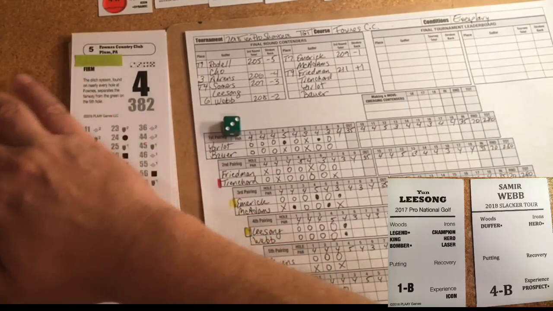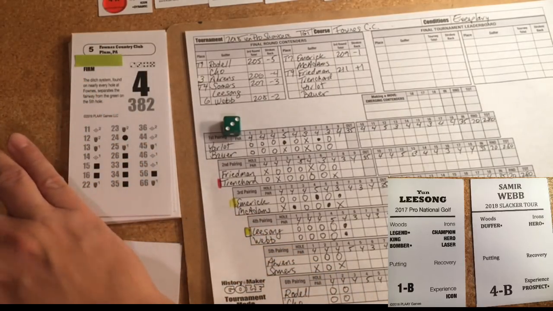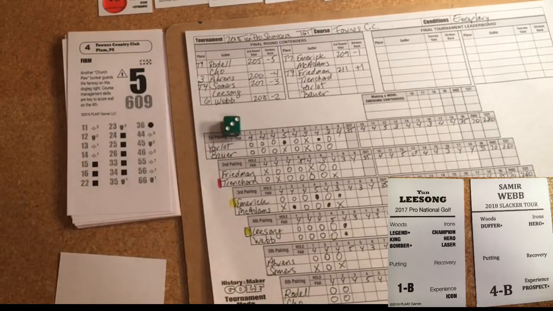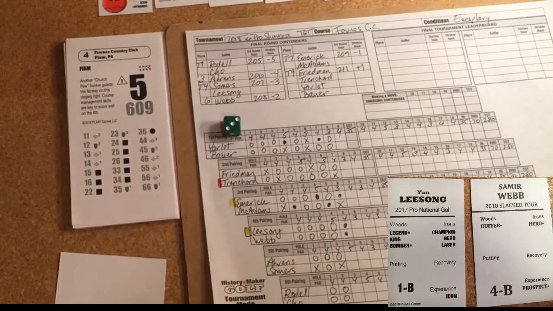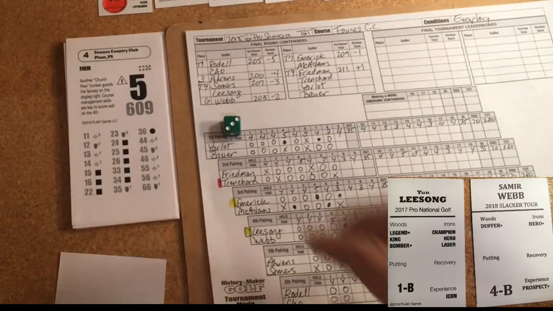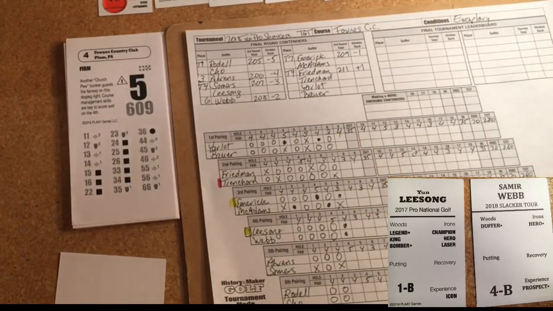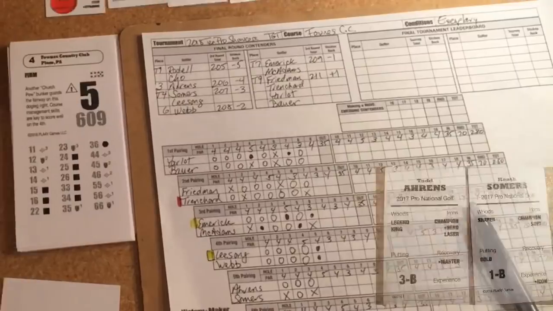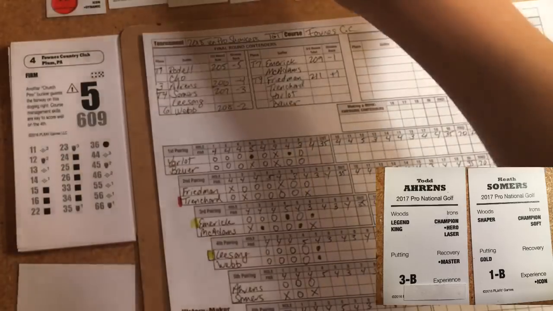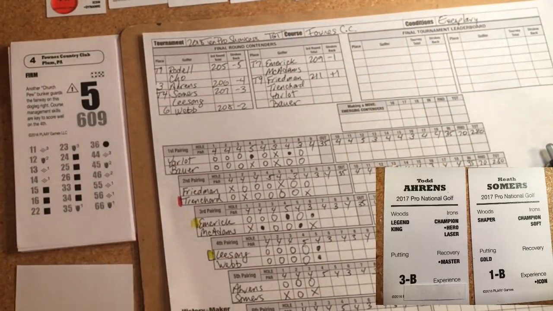I wish I had a nice wooden block to put right back here to kind of keep things in the page. But, well, let's not worry about that. Let's just keep on moving. So Aaron's at the 4th. He'll be first to play here, par 5.